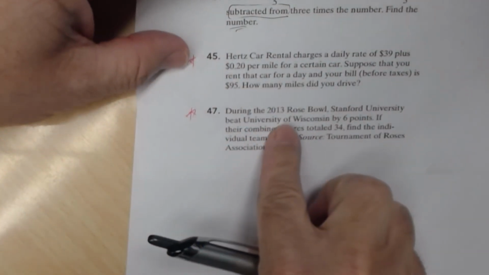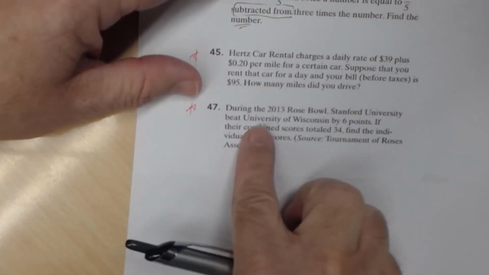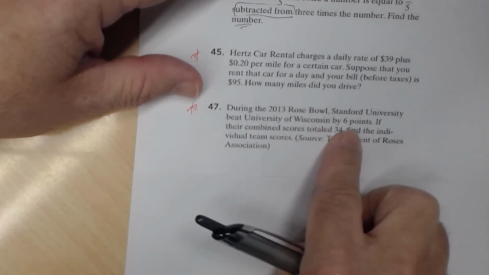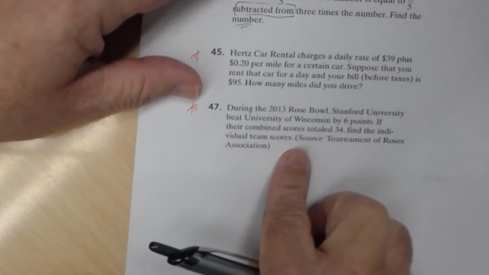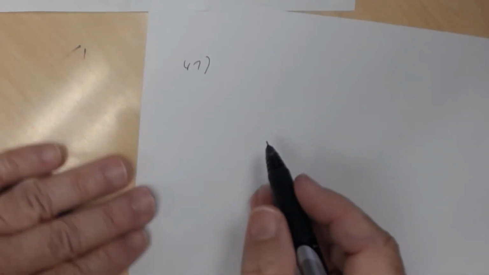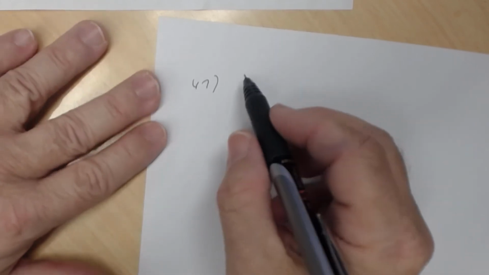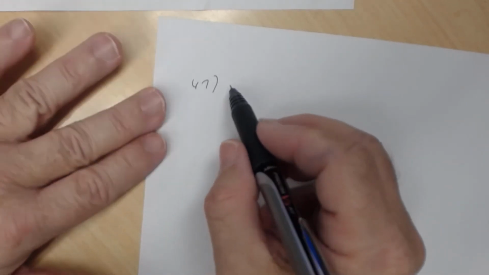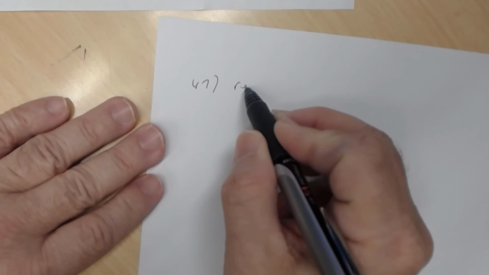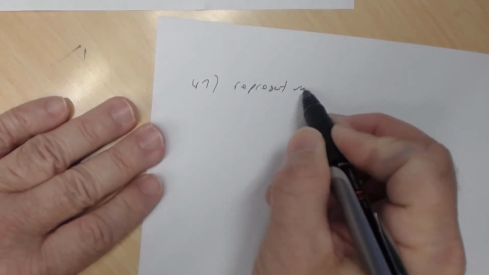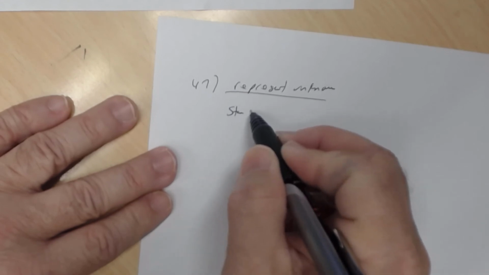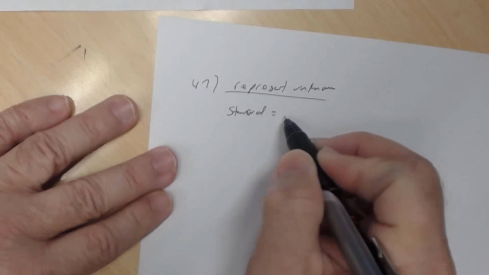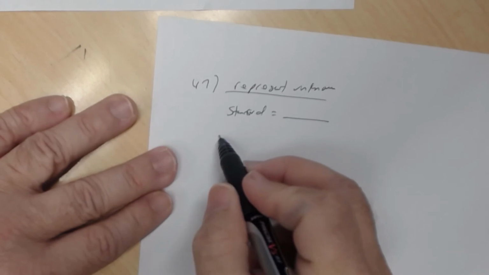Alright, and then number 47. Alright, so 47, it says, during the 2013 Rose Bowl, Stanford beat University of Wisconsin by 6 points. If their combined score totaled 34, find the individual scores. Alright, so you want to find the scores for each of those universities. So let's represent the unknowns. Alright, so Stanford, and then Wisconsin.